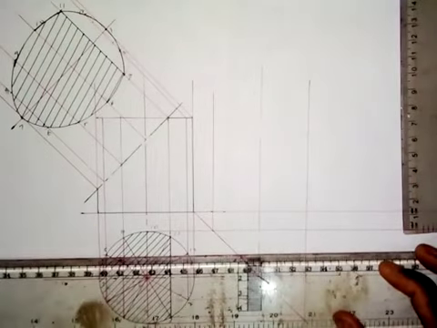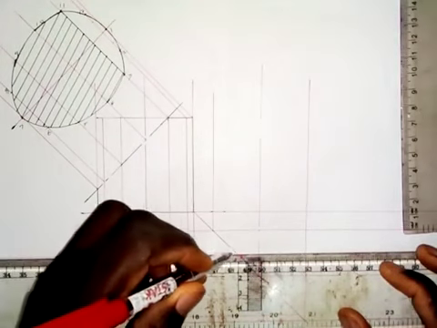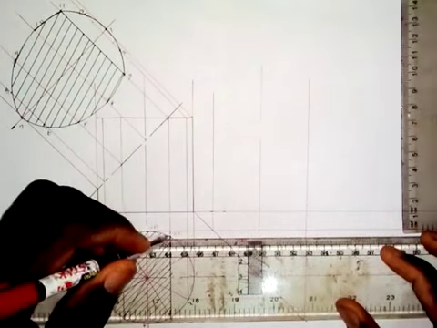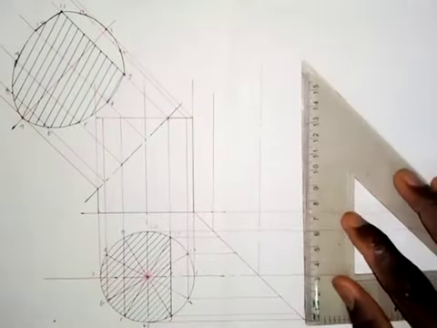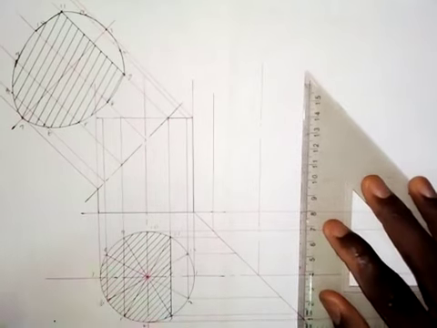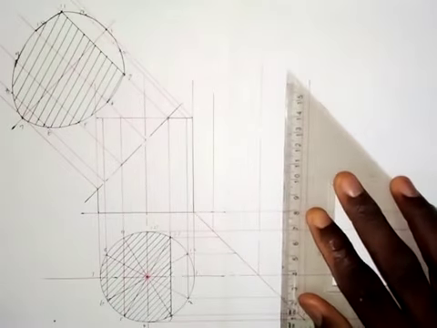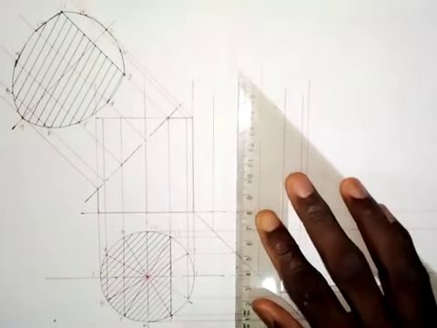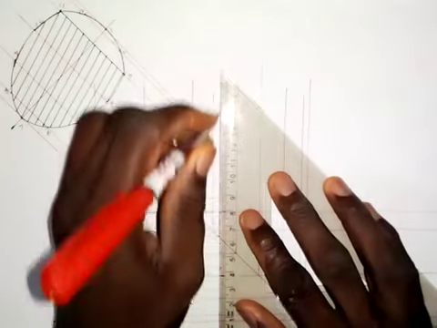Then from here it contains 8 and 12. So I will also draw a horizontal line to meet this inclined line. And also from this point that contains 9 and 11, I will draw a horizontal line. Then the next thing I'm going to do is to draw a vertical line from each of these points. Okay, so here I will draw a vertical line. So from this point also I will draw a vertical line. So from this point I will draw a vertical line, and from this point I will draw a vertical line.